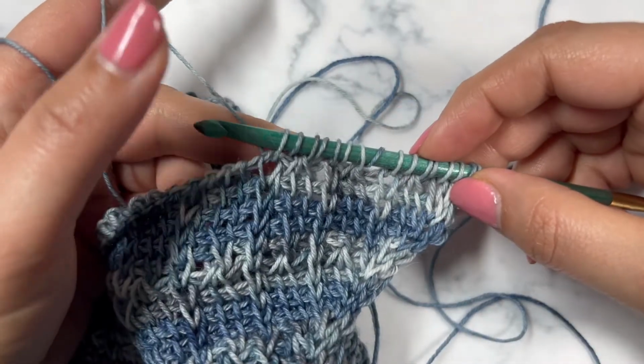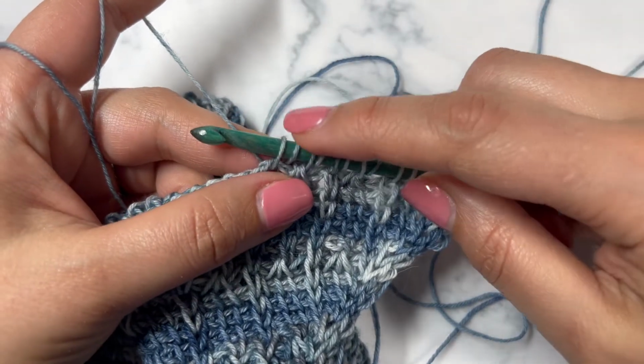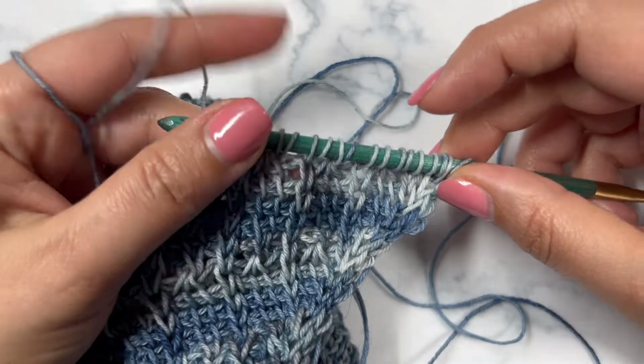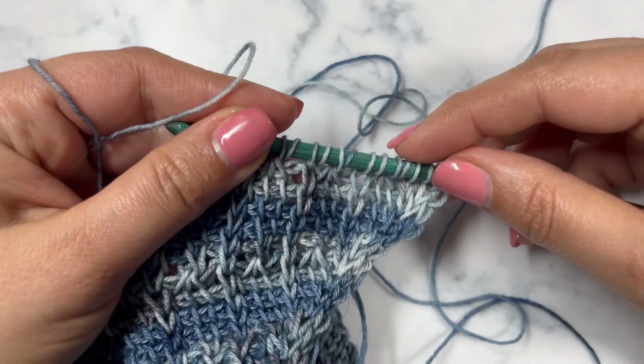So I'm going to finish this row, do my return pass, and when you do your return pass, just do it as normal, but make sure you get those yarn overs, and then I'll show you how we're going to do the next row for this.